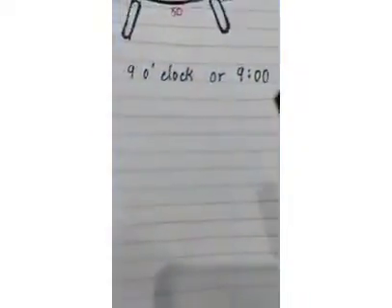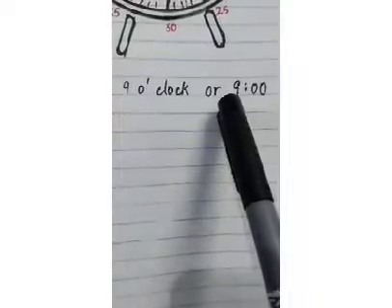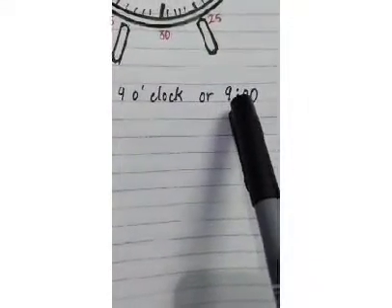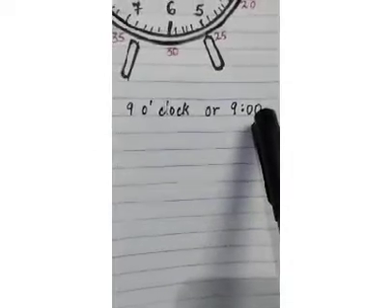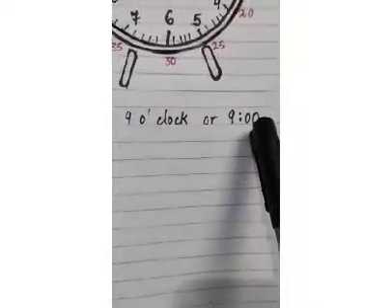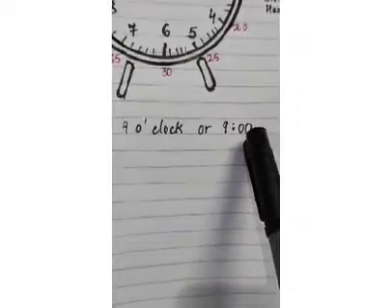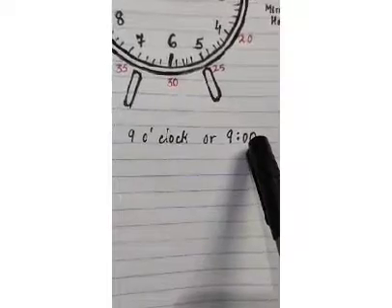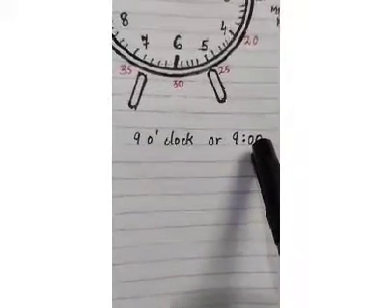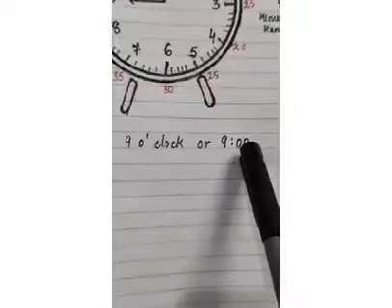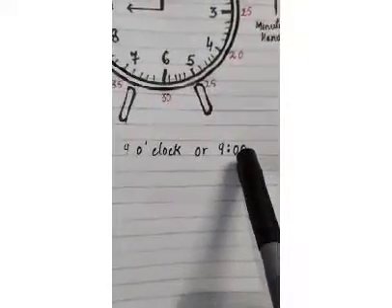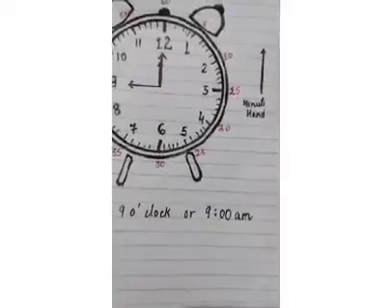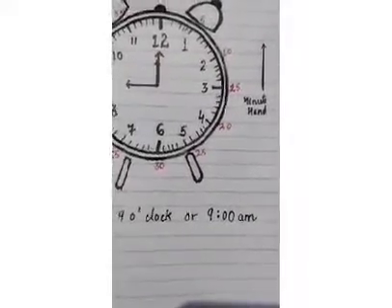Now let's see how do we write it. This is 9 o'clock, or we write it 9:00. Students, we all know that we go to school in the morning. So, the timing between 12 at night to 12 in the noon is written in terms of AM. So, yes, this is 9 AM.